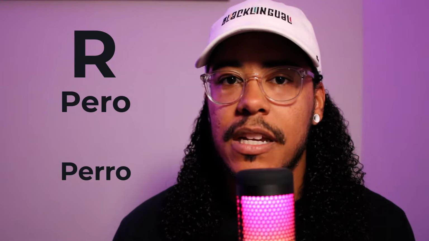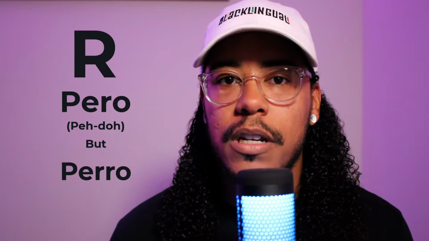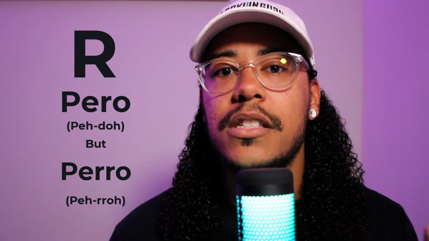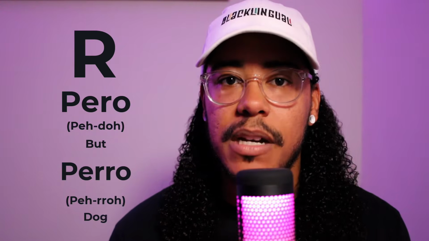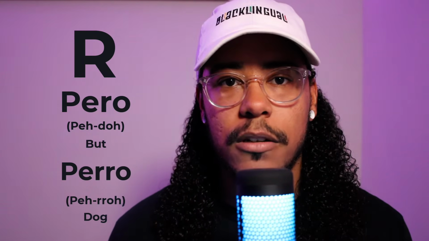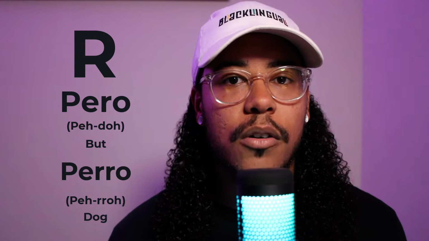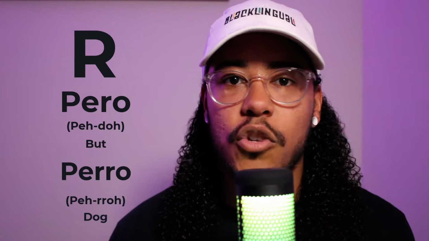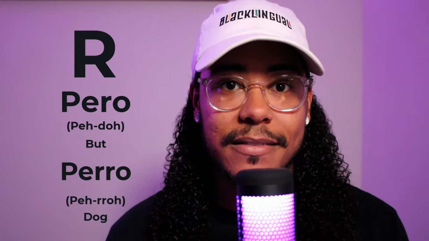You can really hear the difference between the two R sounds with these two words. The first one is pero and it means but. The second one is perro and it means dog. So the way that you pronounce these is going to be key because they mean two completely different things, even though they look pretty similar. But like I said, practice these and learn them as you go, and don't just sit around waiting until you perfect it to start talking because it's probably going to be a minute. Check out my R-roll video for a little bit of help in the meantime.